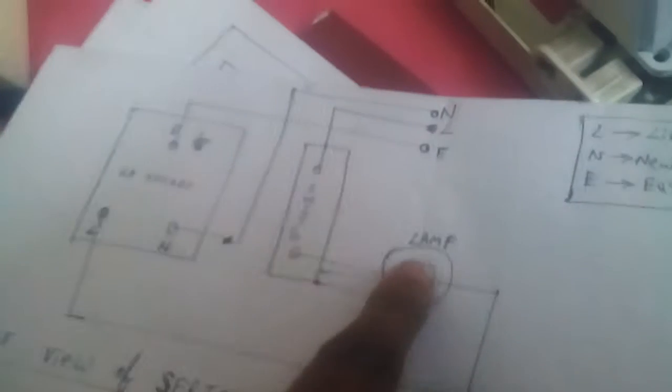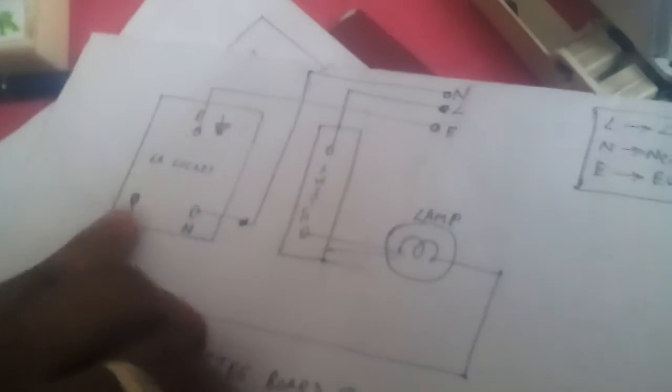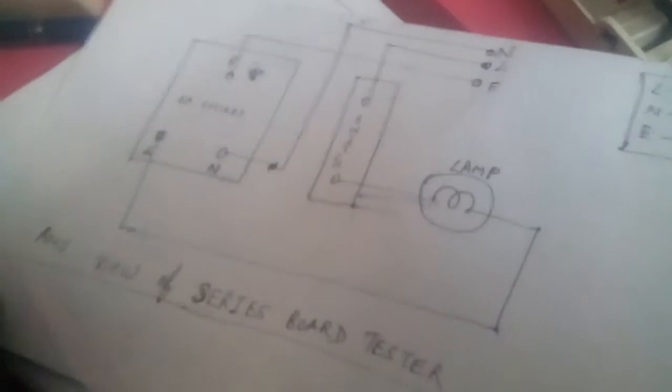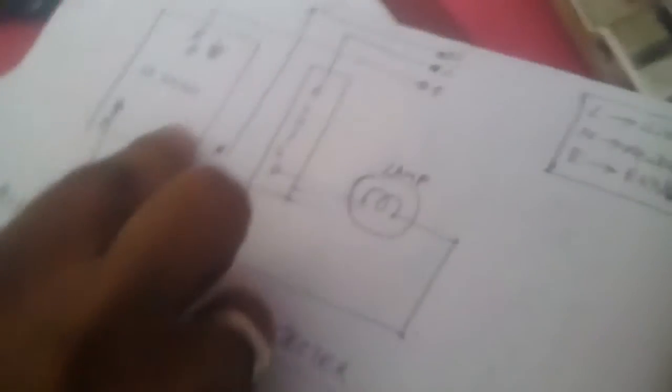Here we have a series board tester. This is the circuit diagram for that. Whenever this terminal is connected to this lamp, and when both the terminals are short circuited, it forms a series path and the current flows through this circuit. Whenever the current flows through this circuit, it would be visible as light here. So here I have fixed a lamp for indication.